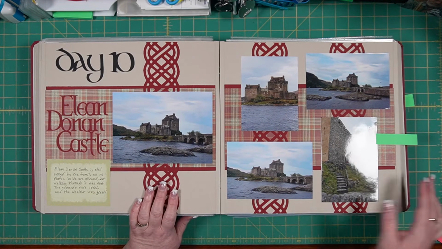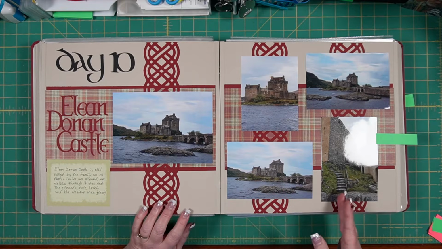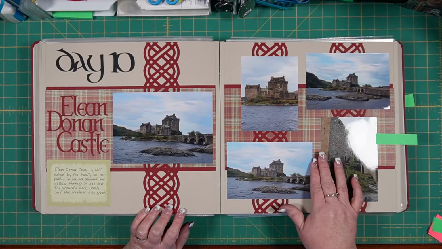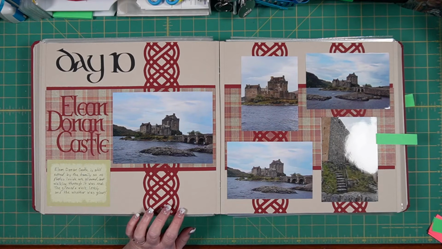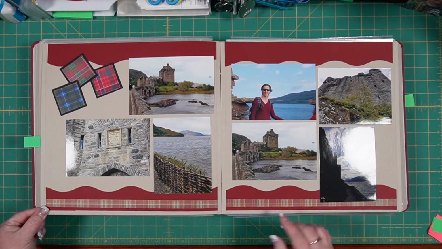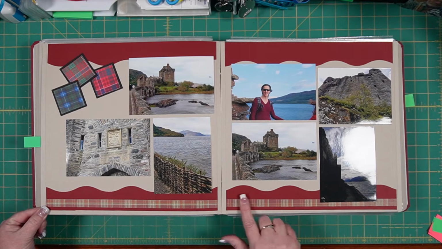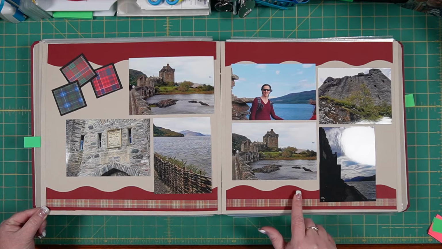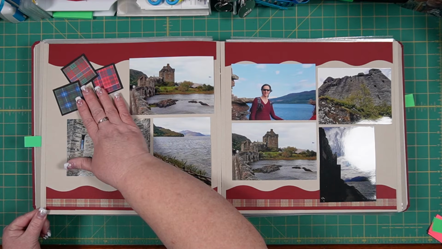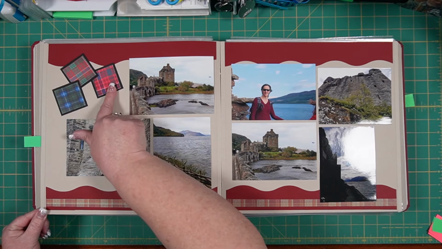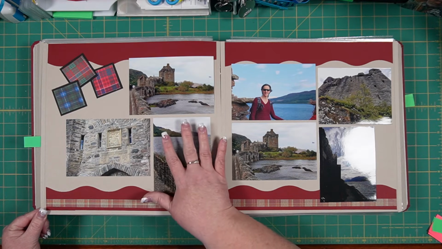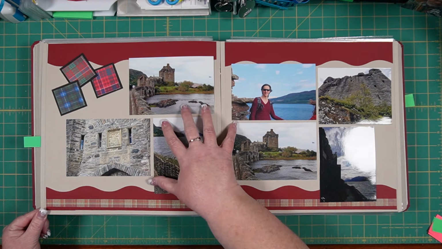And you can see how I have 3 of them in a matching color to the plaid that was used on the page. And as we continue to the next page, there's more of the same plaid and the same color that was used in the knot, but then also I added portions of the plaids that are associated with this castle and the family whose name is on this castle.